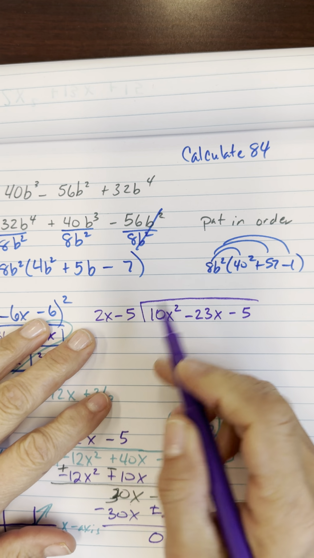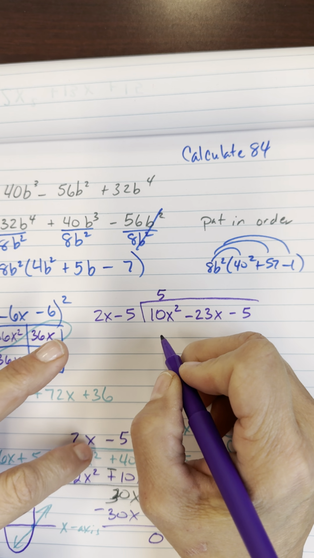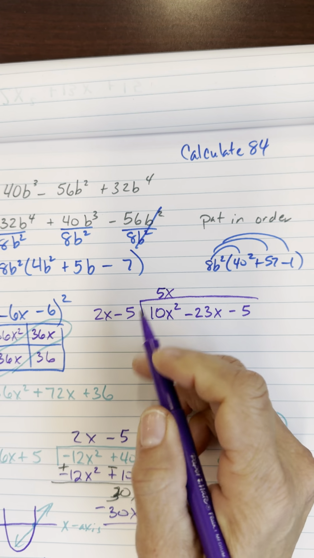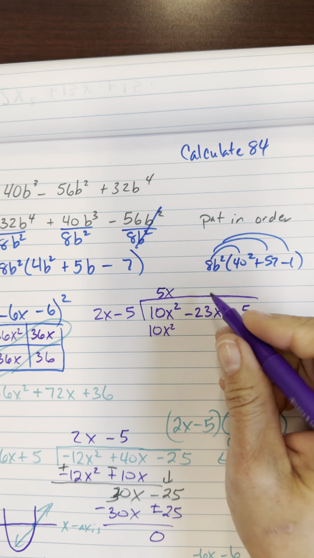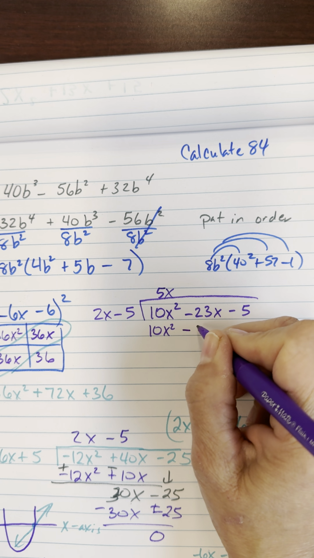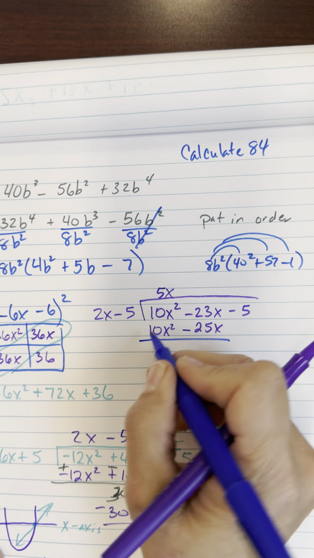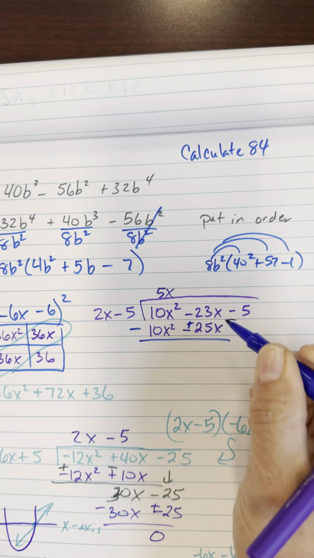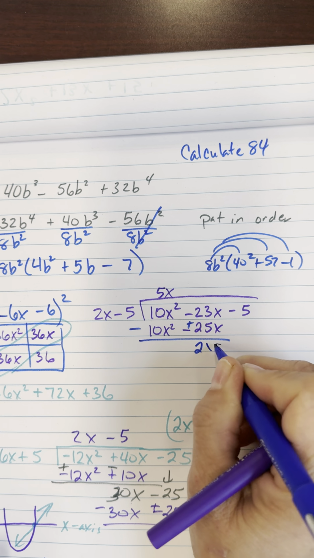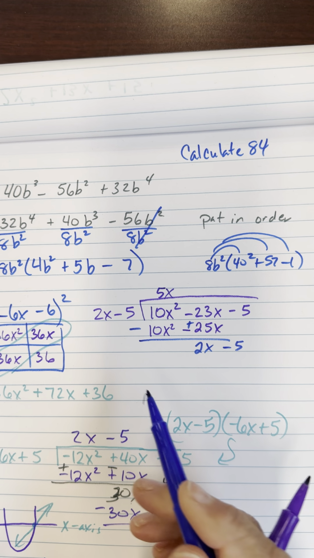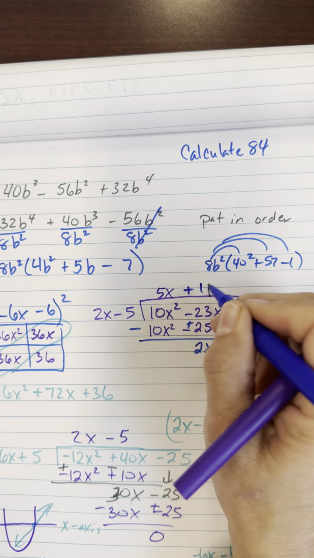So 10 divided by 2 is 5. 5 times 2x, and that should be 5x. 5x times 2x is 10x squared. 5x times negative 5 is negative 25x. And then you subtract, so minus and add. 25 minus 23 is 2x, and bring the 5 down. And 2x minus 5 divided into 2x minus 5 is 1, so plus 1.